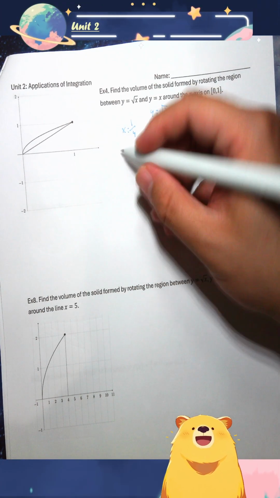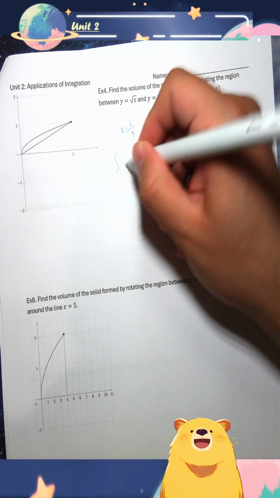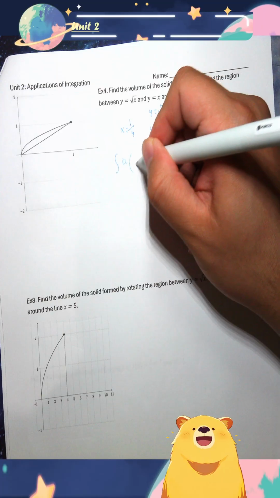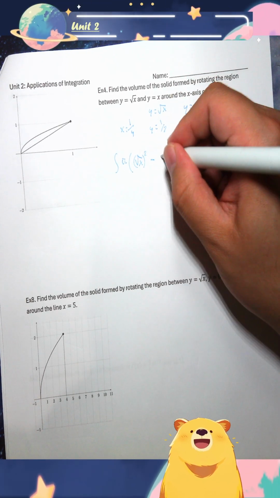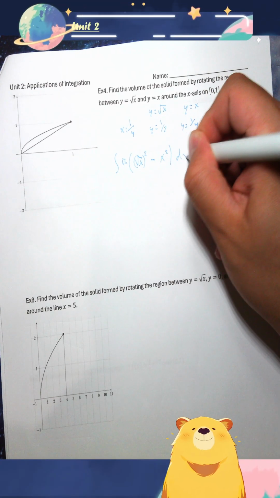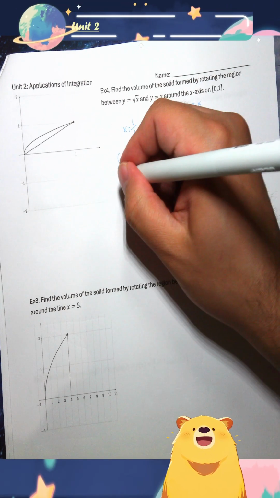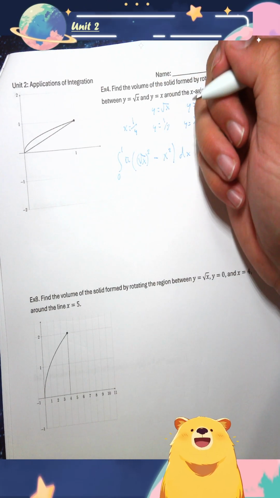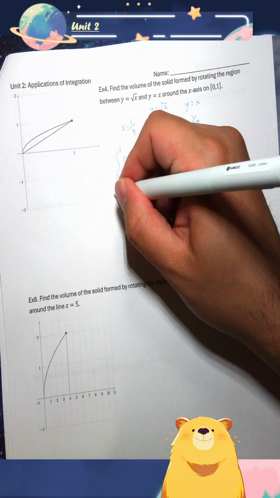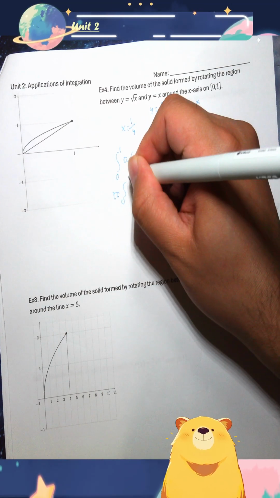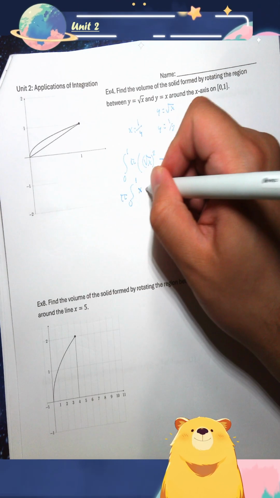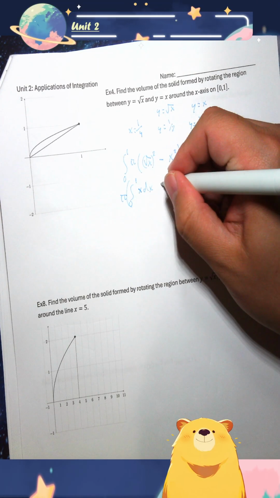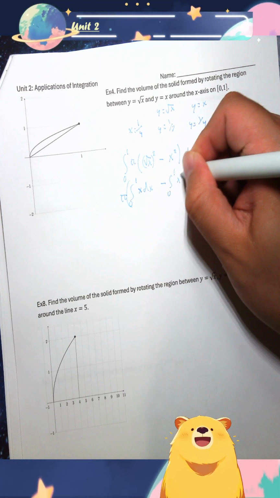So that means our setup is pi, parentheses, the top function, square root of x squared, minus the other function, x squared. And it says from 0 to 1, so that's what we're doing. We can simplify that and take out the pi. So we have x dx minus x squared dx.